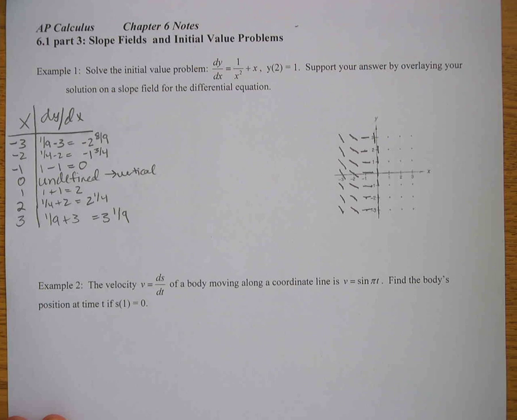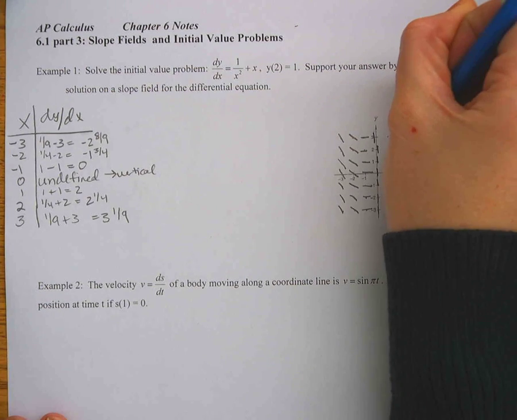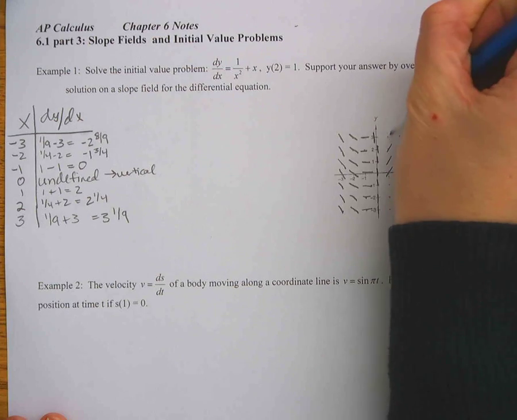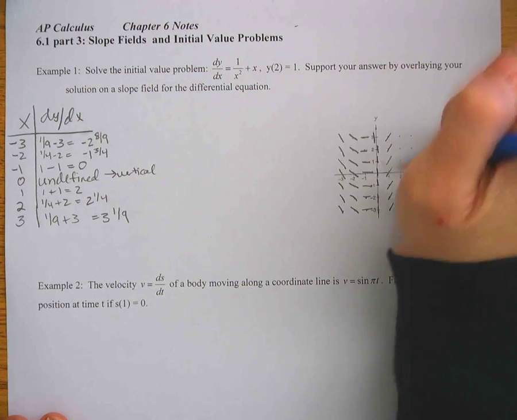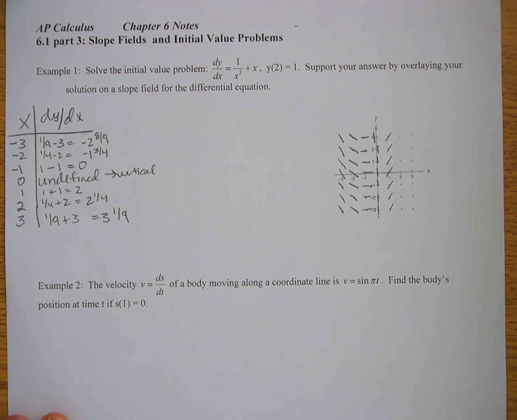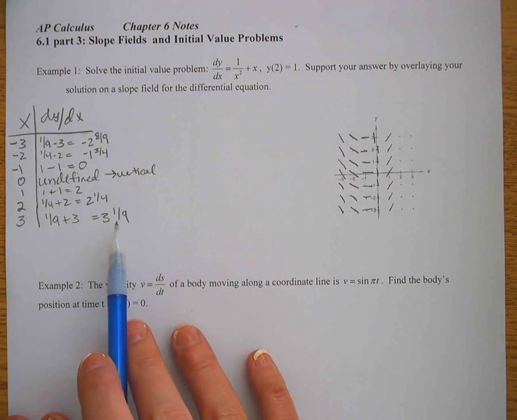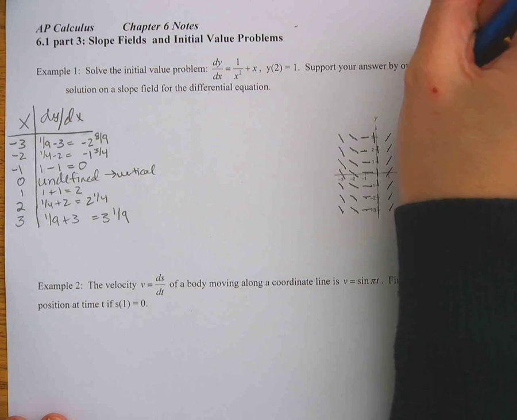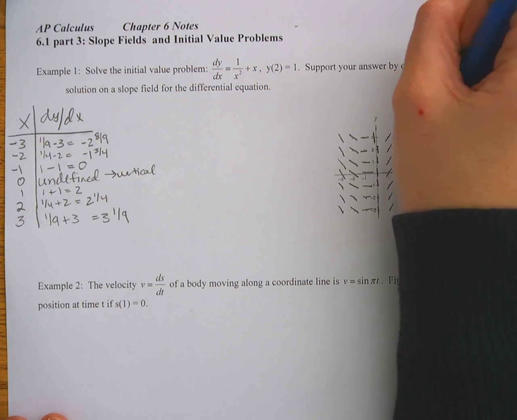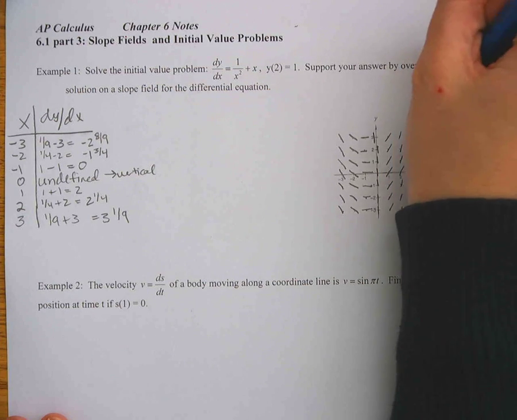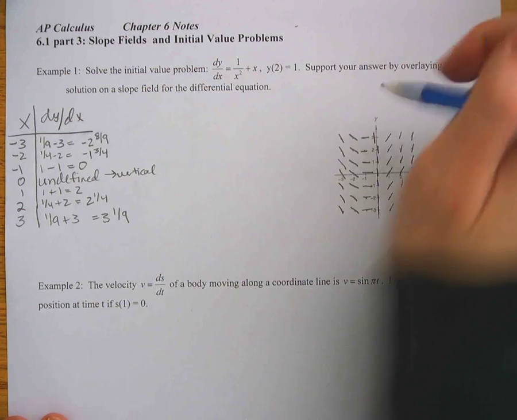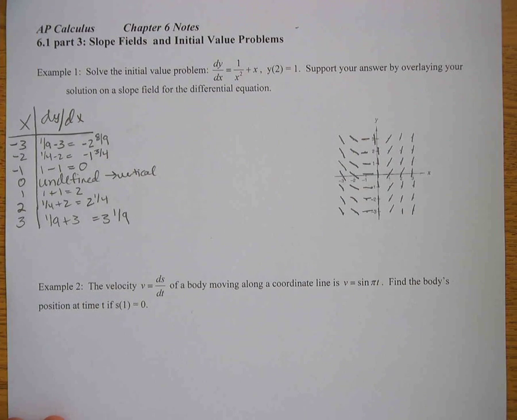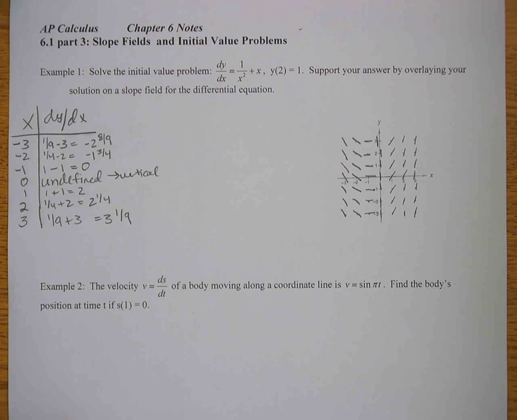At 1, I will have positive, somewhat steep slopes. And then at 2 and 3, the slopes get more steep and they're still positive. So there we go. All right, now let's go ahead and solve the problem using our 5 steps.